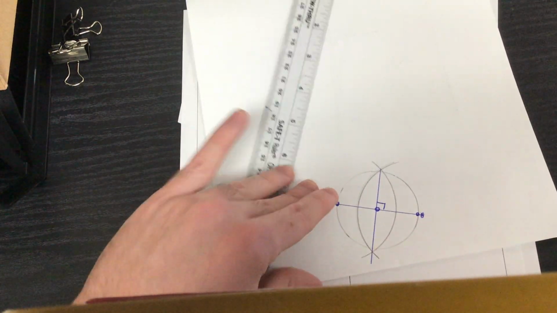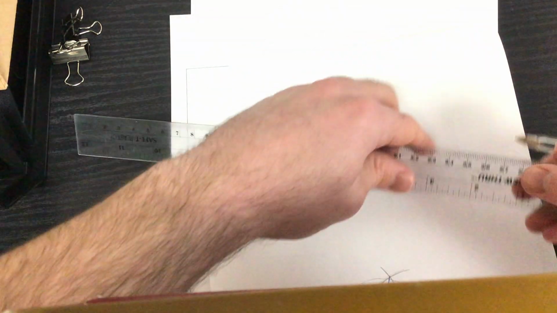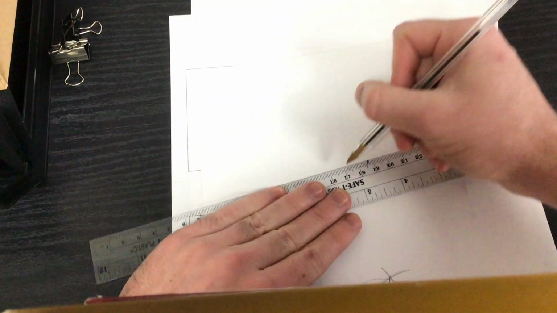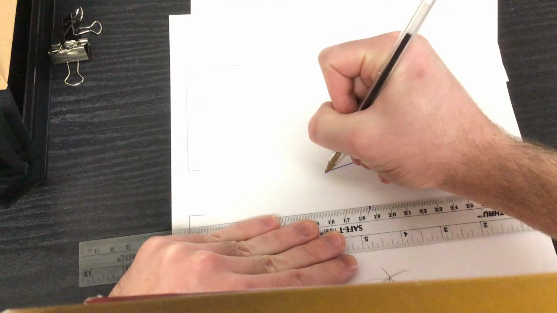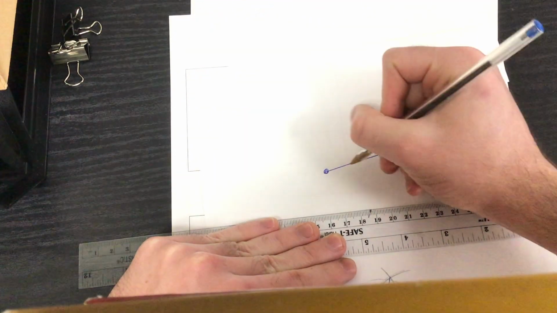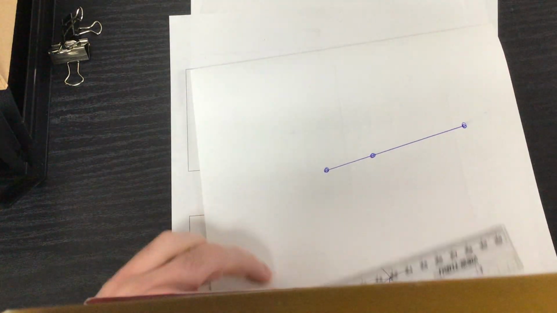All right, let's try that one more time. So we'll make our segment. It doesn't matter how long or where it is or what direction it's going. I'm going to make my segment here. I'll offset to the left this time.